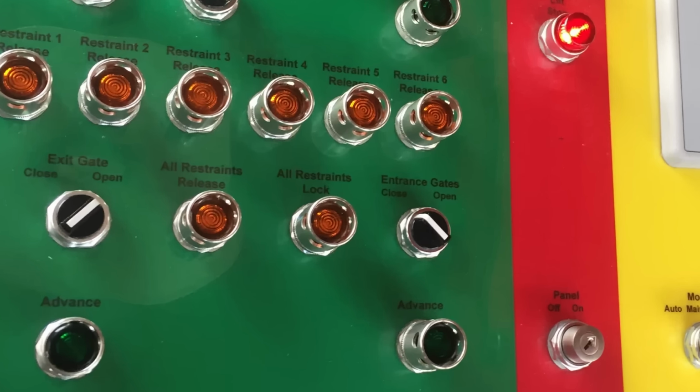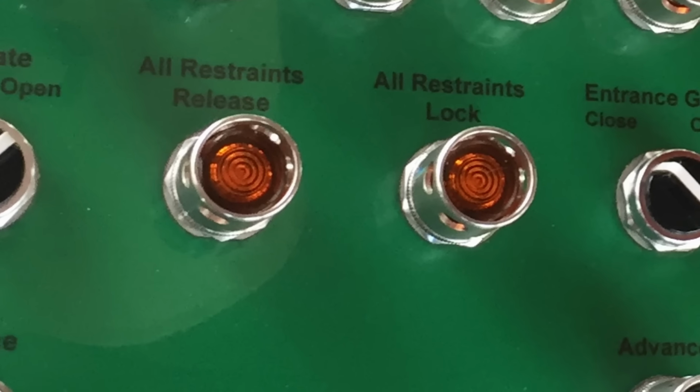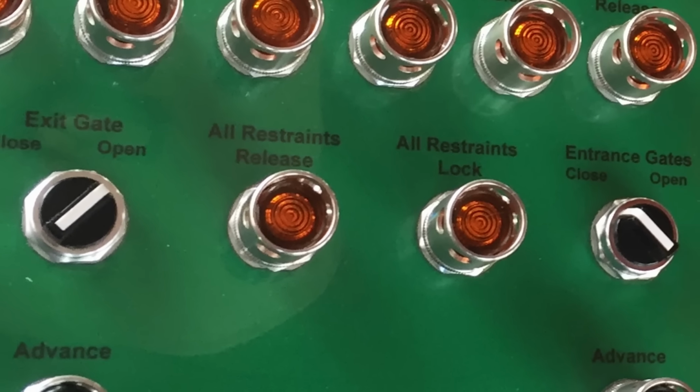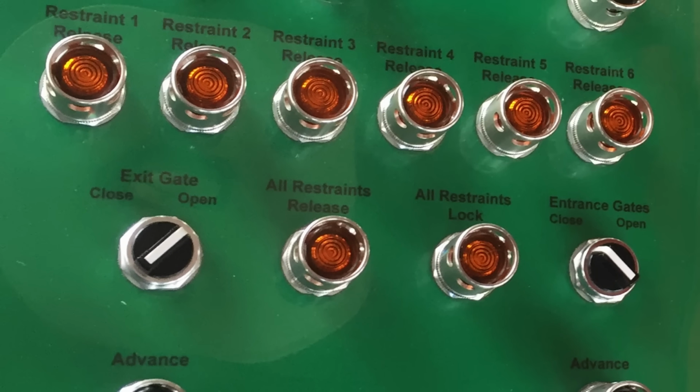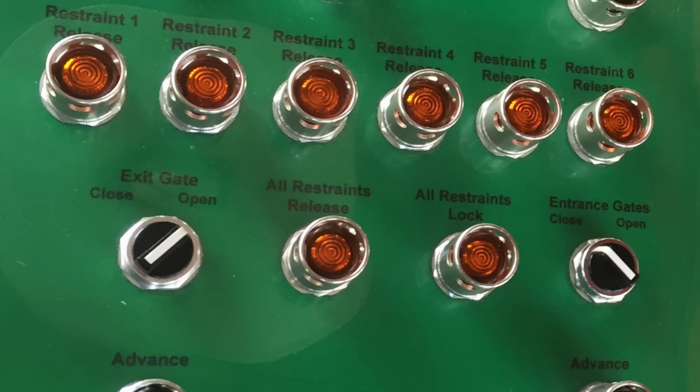Restraints, lock and unlock. This is one that operators use all the time. So on the panel, most rides have an all unlock or all lock. So it's a single button you could push to unlock all the restraints and push it again and they all lock back. Then a lot of times there are multiple buttons on there, like if you use a B&M with 8 rows, there are typically 4 buttons on there. You'll have unlock 1 and 2, unlock 3 and 4, unlock 5 and 6, unlock 7 and 8.